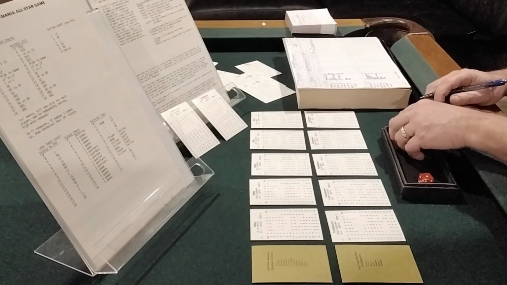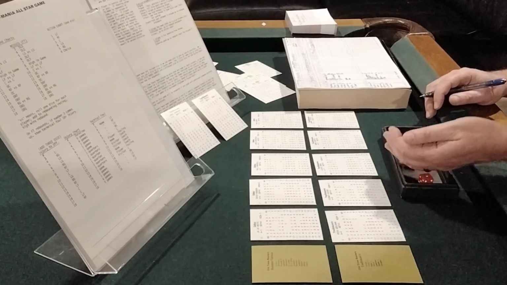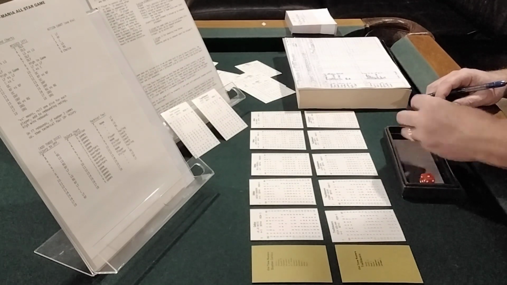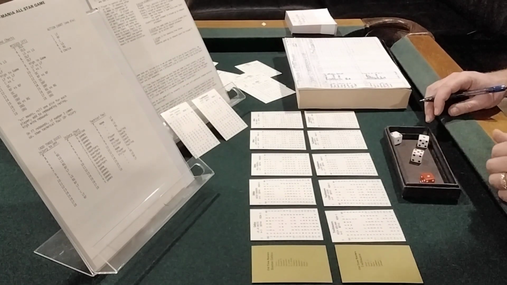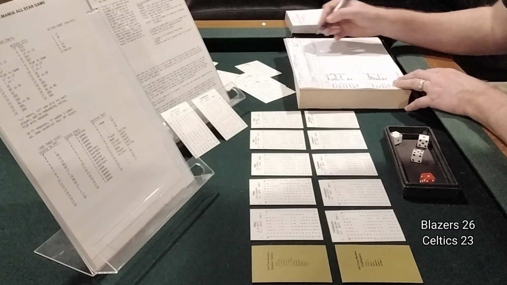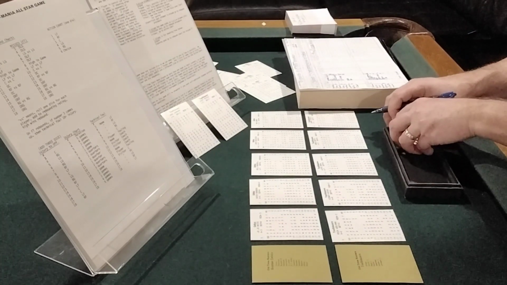6, 9, 10. And that one was good. 5, 6. That is not good. But a penalty shot. 5-7-8, that's good. So Wicks makes 2 out of 3. And the Blazers have a 26-23 lead one more time.